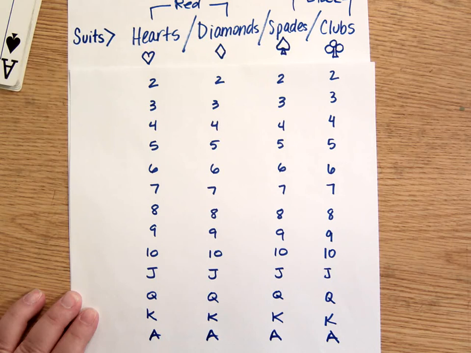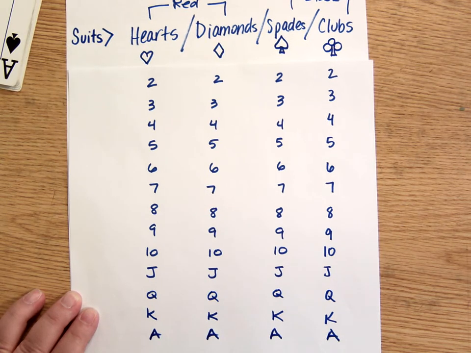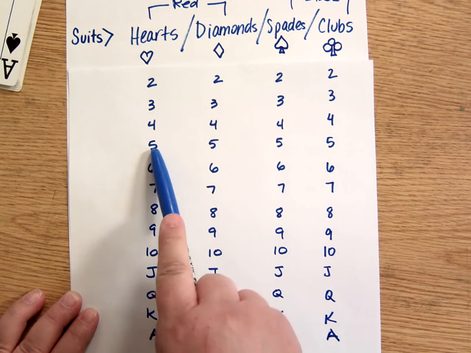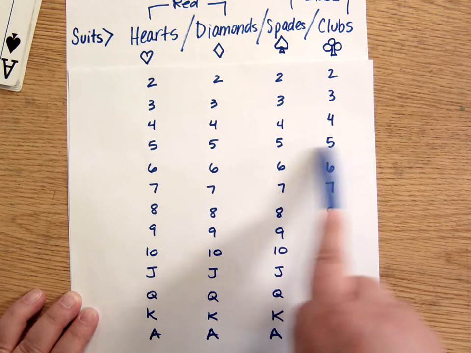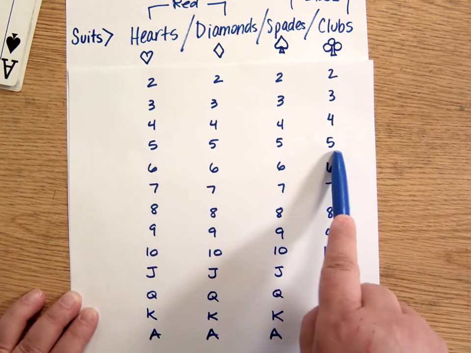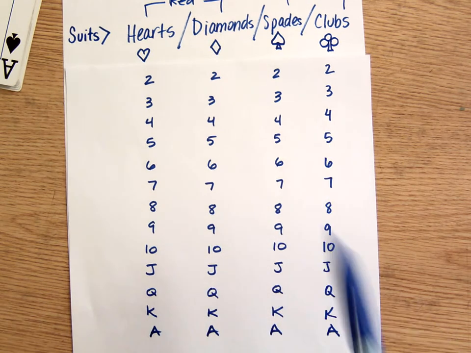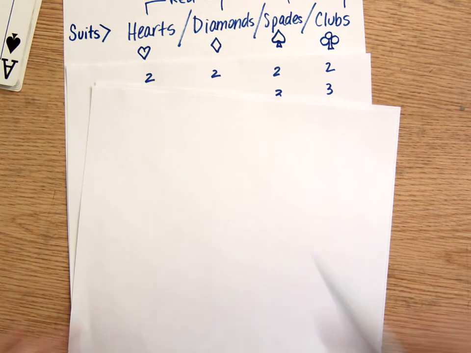Okay? So for instance, it's kind of interesting since they're all the same. If I wanted to know the probability of reaching into a set of cards and drawing a 5, well, there's a 5 of hearts, there's a 5 of diamonds, there's a 5 of spades, there's a 5 of clubs. So there are 4 in the whole deck. So I would say the probability must be 4 out of 52.